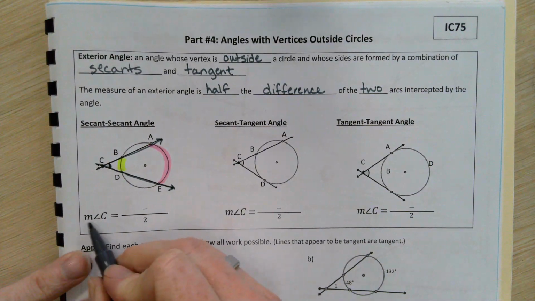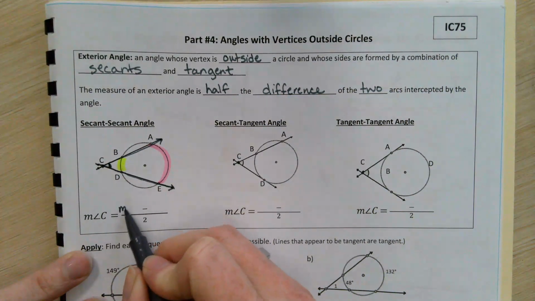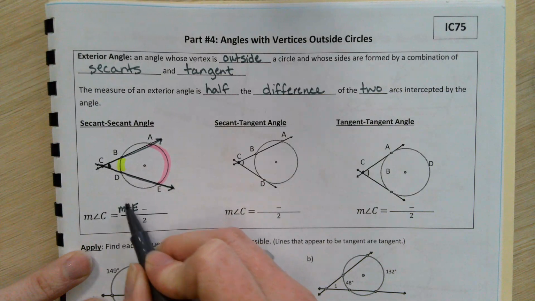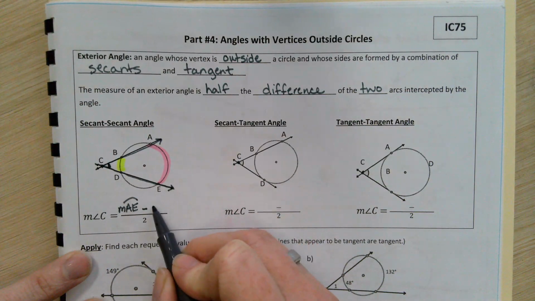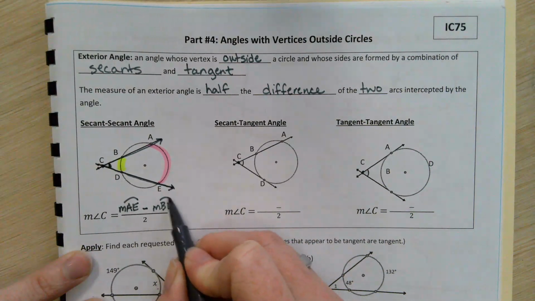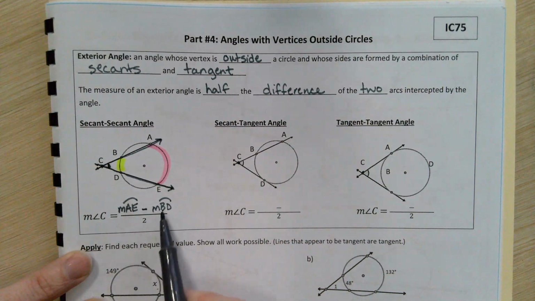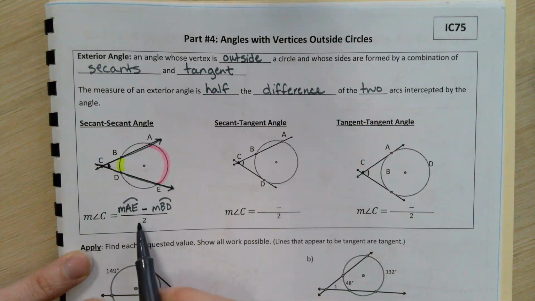So if we want to find the measure of angle C, it's going to involve the measure of arc AE first, the larger one, minus the measure of arc BD. So the big arc far away minus the small arc close, and then we'll divide that by 2.